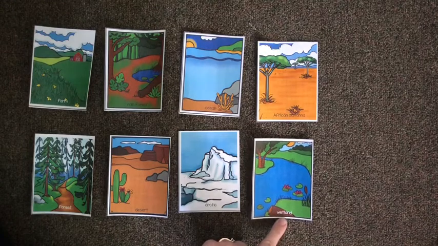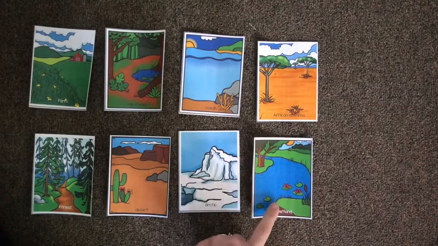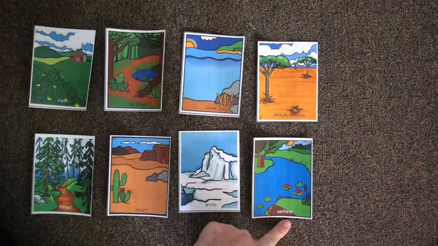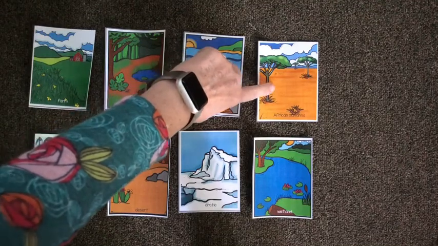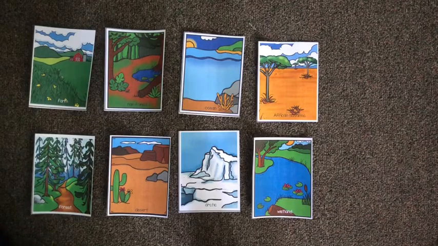This one right here, typically we learn about it in the spring. We've got some lily pads. We'll know that there's some cattails. Right, that's our wetlands. Sometimes we think of them as our pond areas. And then we have this one. That's right, this one's our African savanna. This is the one we're gonna work on for the next couple weeks.